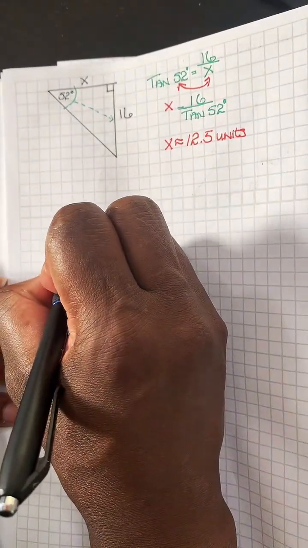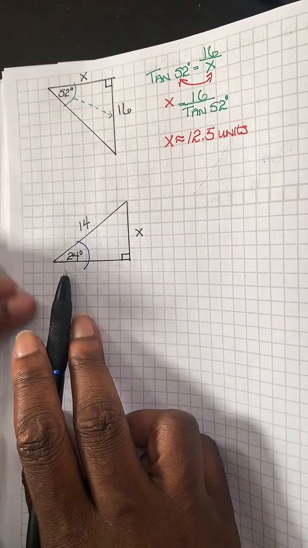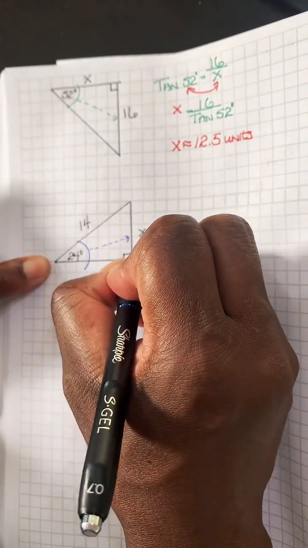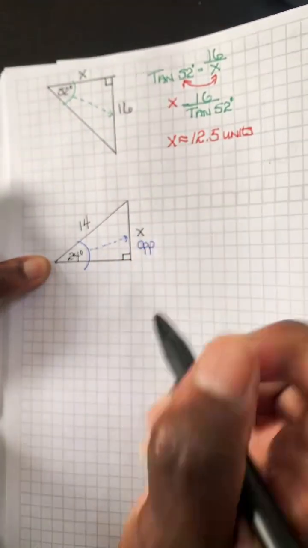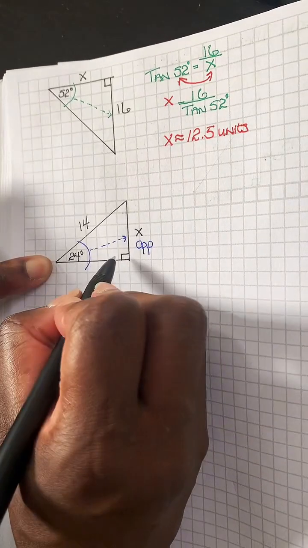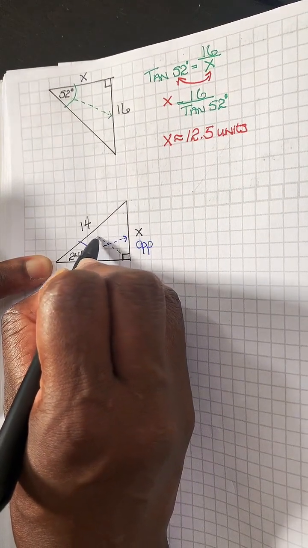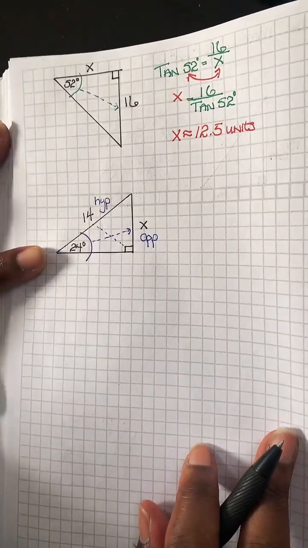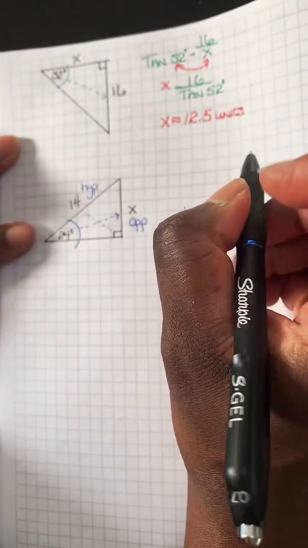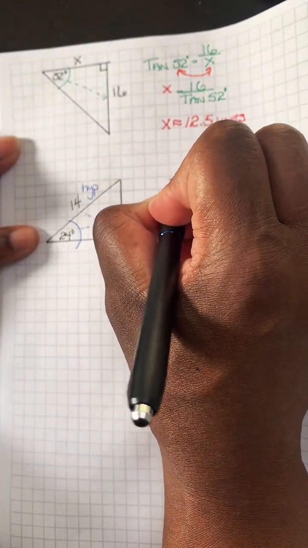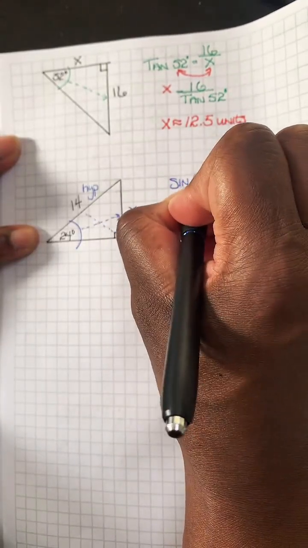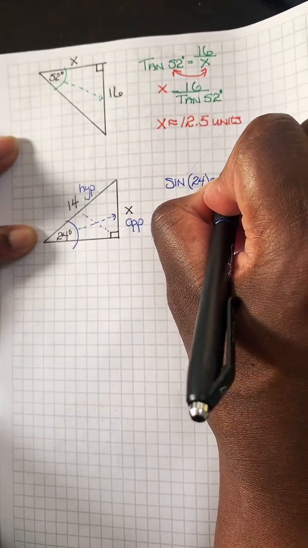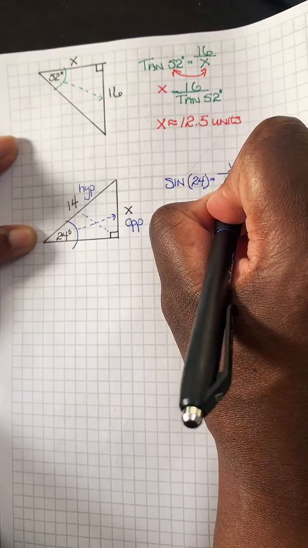All right. So here is my theta, which is that 24 degrees. They are giving us the side that is opposite. Then they're also giving us a side that's directly across from that 90-degree angle. So they're giving us the hypotenuse. All right, so that means we have the sine. Now we have our x over 14.